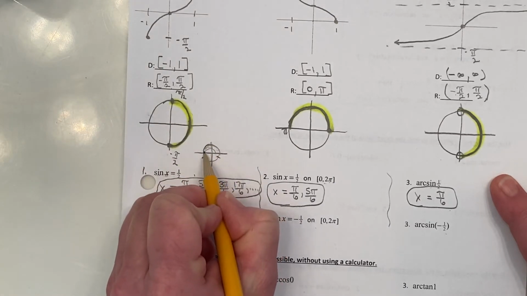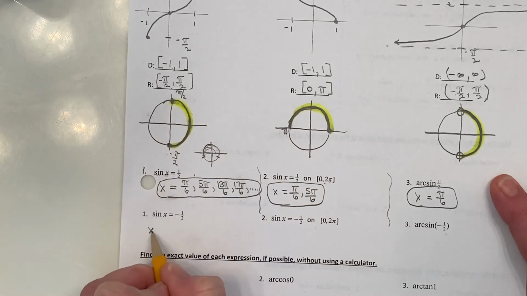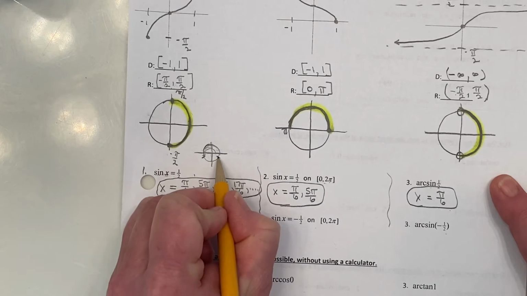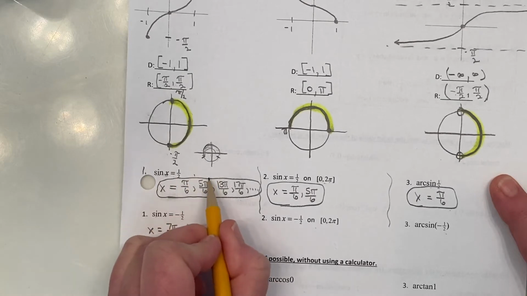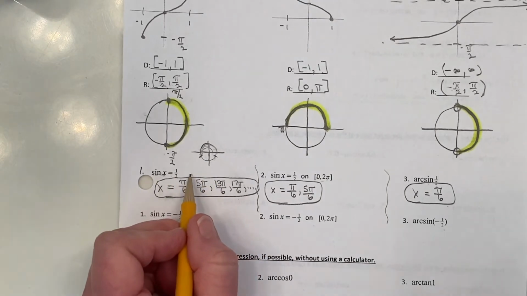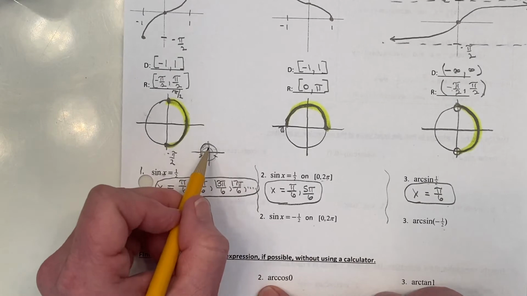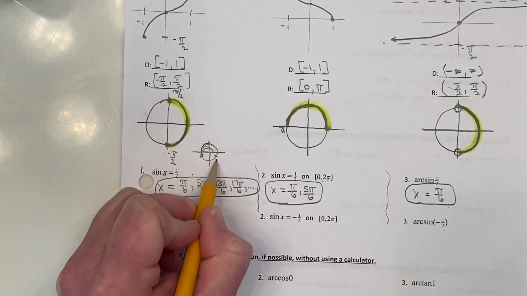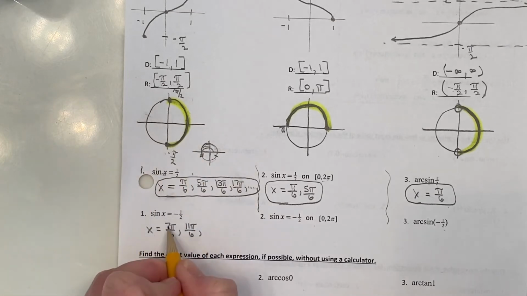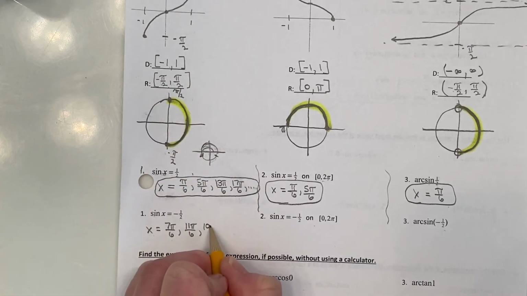Well, this angle right here is 7 pi over 6. And this angle right here would be 11 pi over 6, both having a y-coordinate of -1/2. Well, I'm not being restricted, so that just tells me I can keep going around and around getting coterminal angles. So let's go back to 7 pi over 6. Well, if I were to add 2 pi, 12 pi over 6, to 7 pi over 6, I get 19 pi over 6.